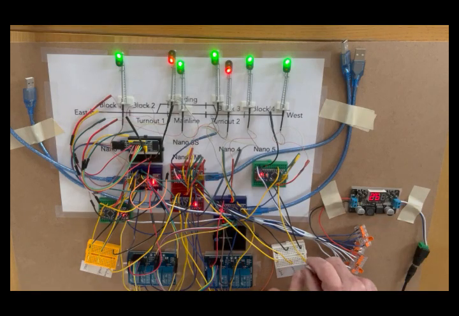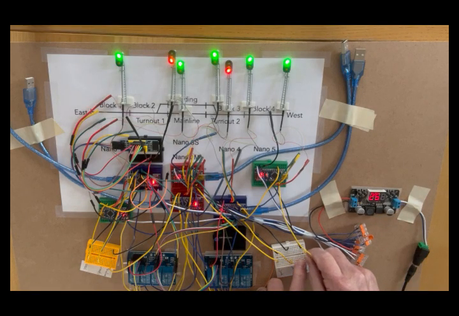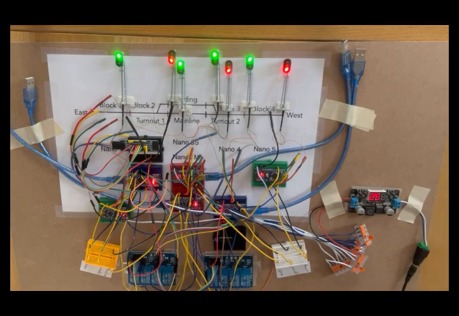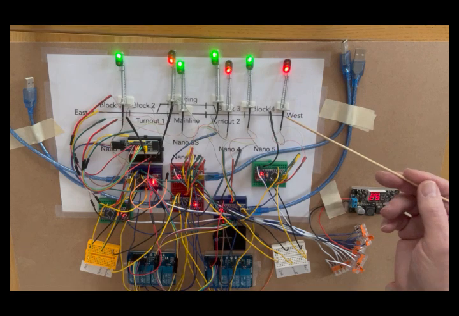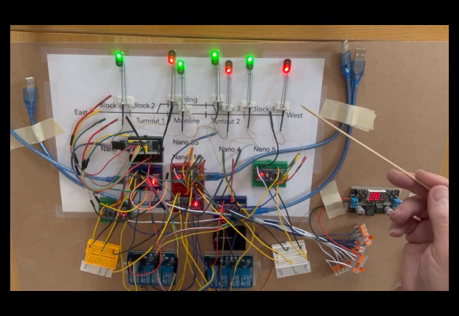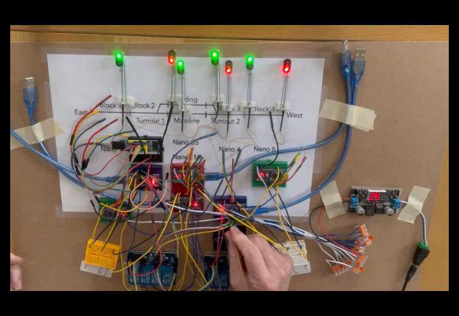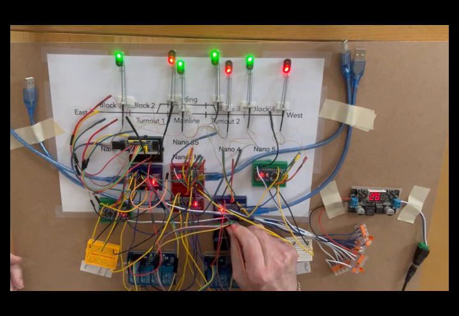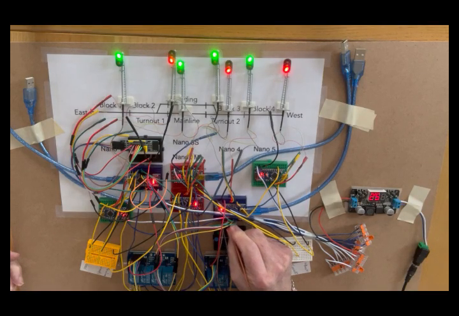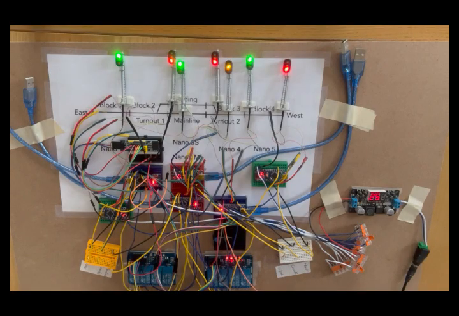So here we are, train is coming in from the west here, so it's now on block 4, and the entrance signal to block 4 is now gone red. Here, before we move from block 4 to block 3, we're going to set the turnout. Okay, so the turnout's been set.